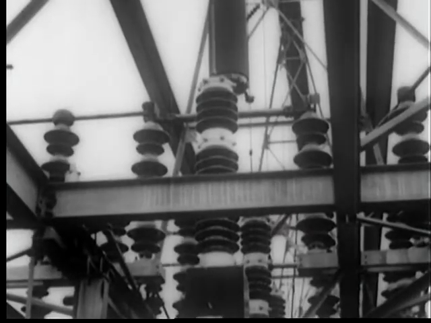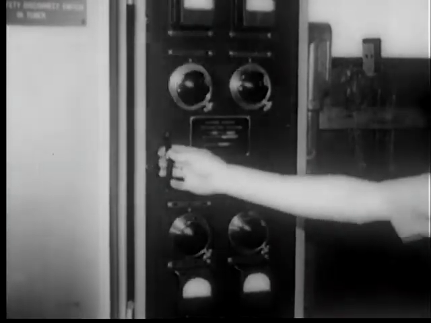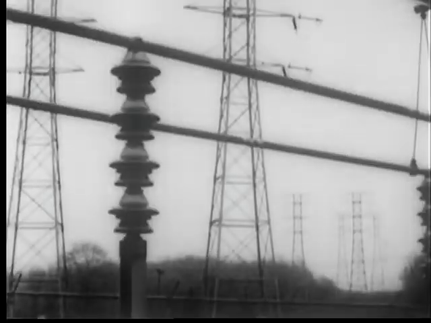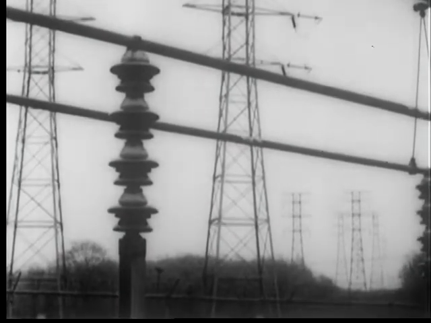Carrier current relaying also applies the electronic principle of high-frequency generation. Here's part of the equipment that does the work. This equipment makes possible an enormous increase in the speed with which transmission lines can be cleared of faults. Its effect is to increase the load-carrying ability of a system up to 50% or more.